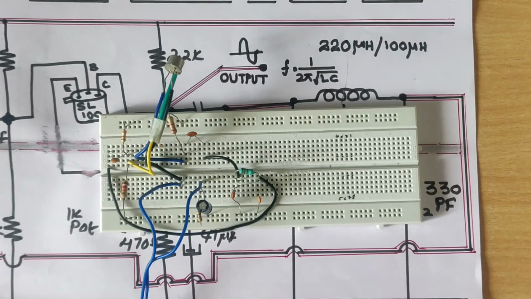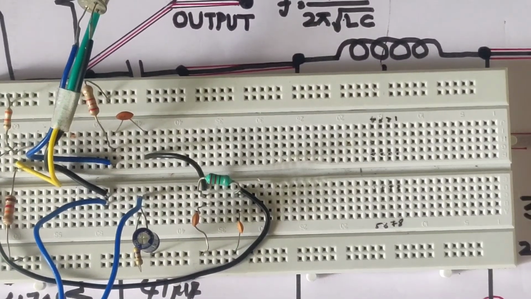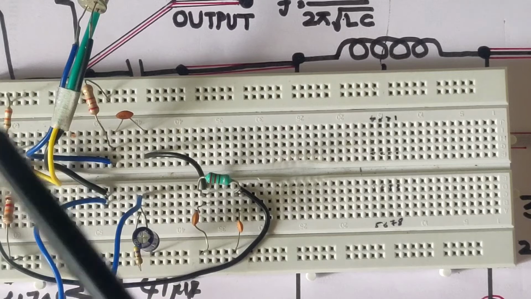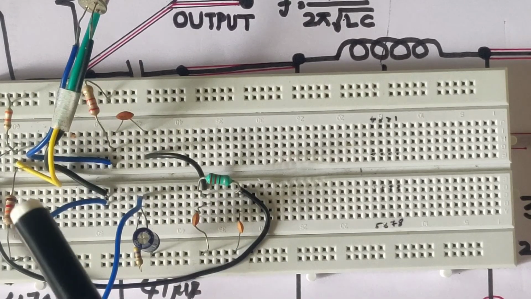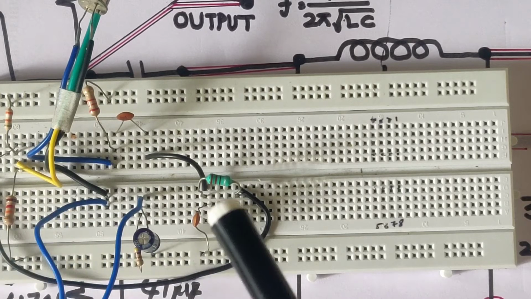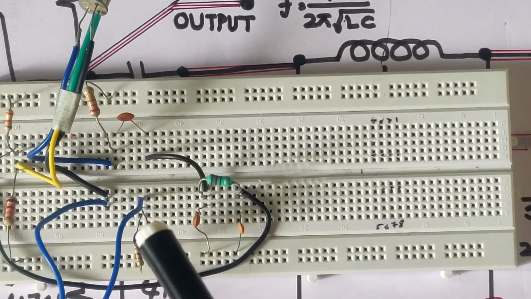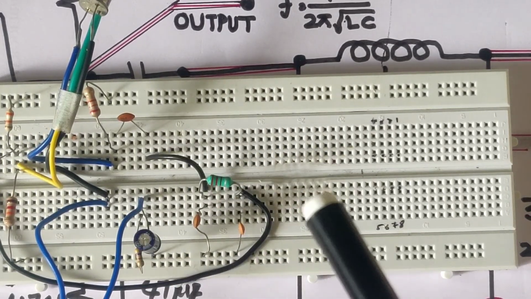For your more clarity, I will zoom this, and I think it is enough. Now you can see that this is R1 and these two are the coupling capacitors, collector resistor, and emitter components here, the emitter capacitor, and this portion is nothing but a tank circuit.